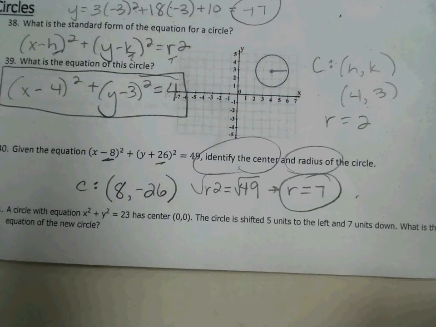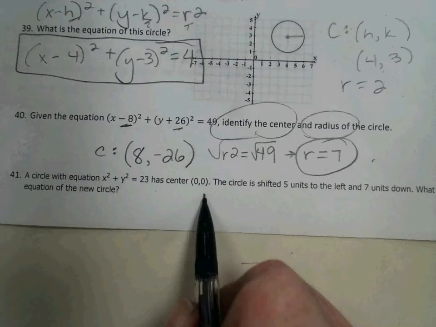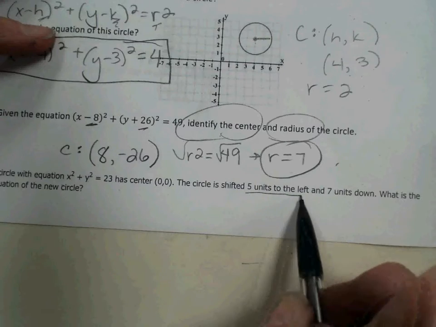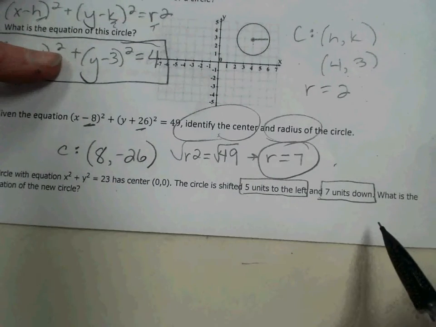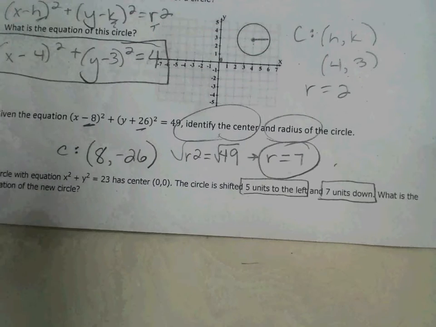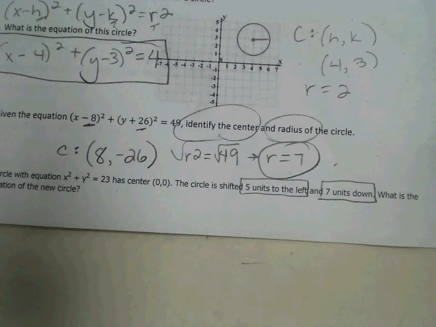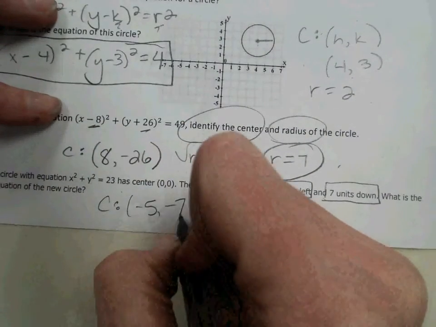Last one. A circle with this equation right here has a center of 0, 0. Now the circle is shifted 5 units to the left and 7 units down. So we're at the origin, so visualize 5 units left, 7 units down. What's our new center? Negative 5, negative 7. Good. So our new center is negative 5, negative 7.